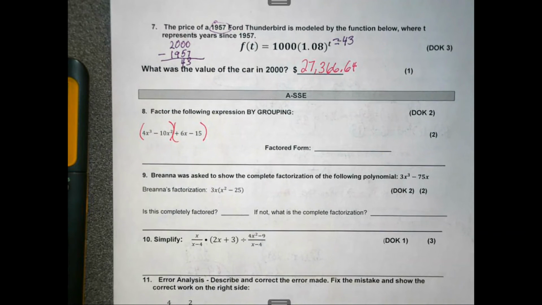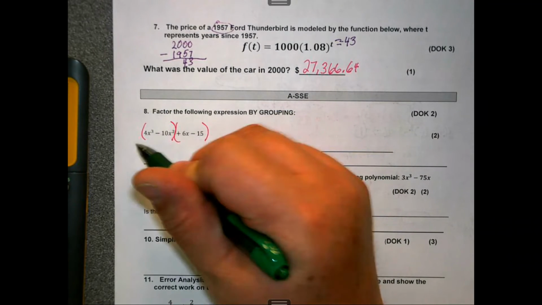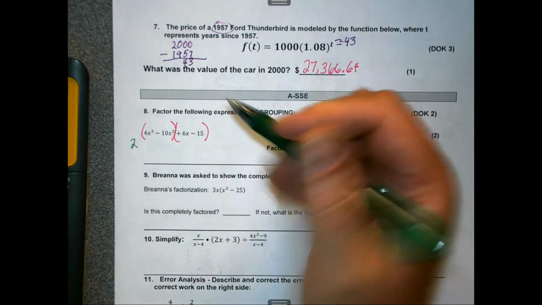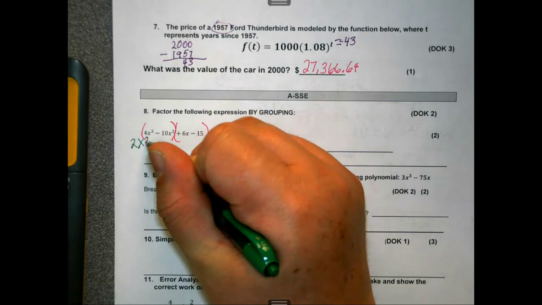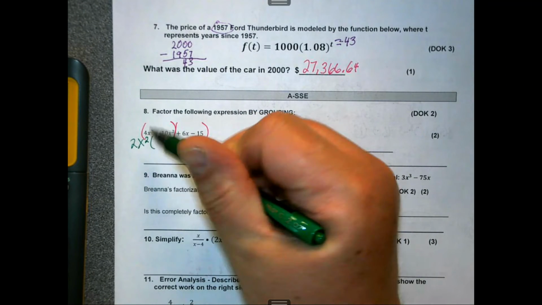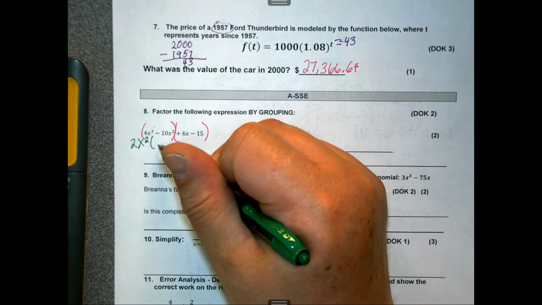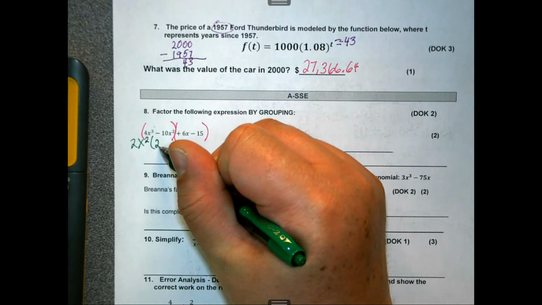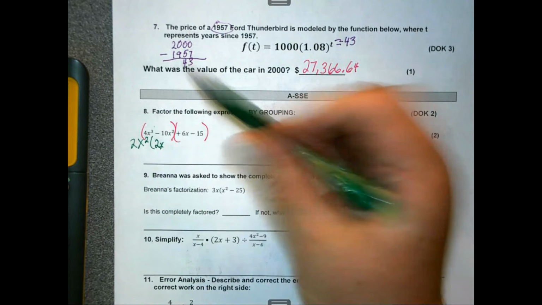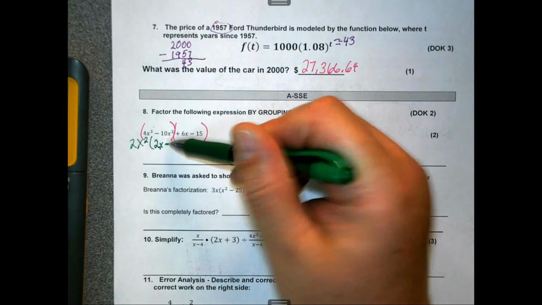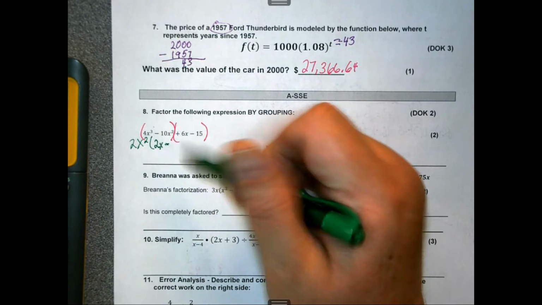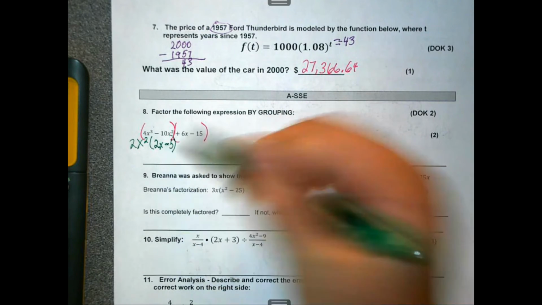What can I take out? I can take out a 2. Anything else? Yeah, I can take out x squared. So 4x cubed divided by 2x squared is 2x, minus 10x squared divided by 2x squared is just 5.